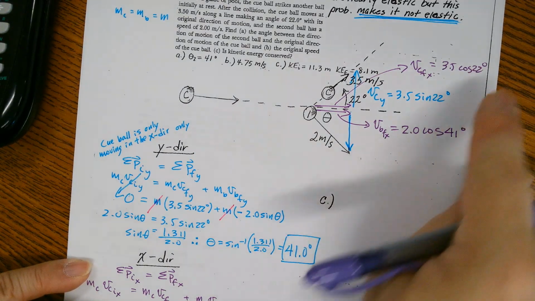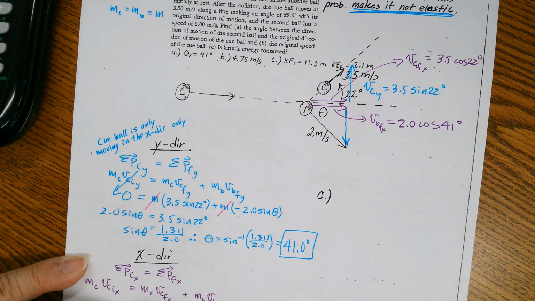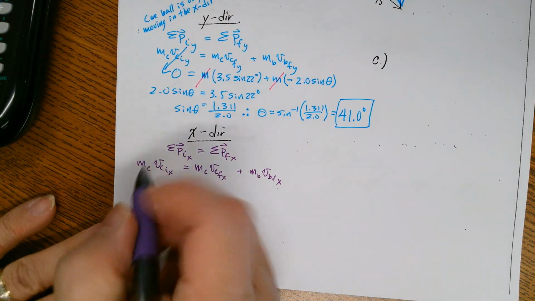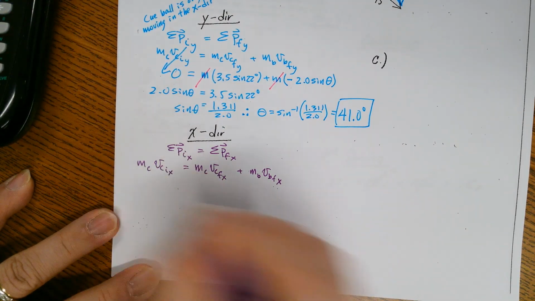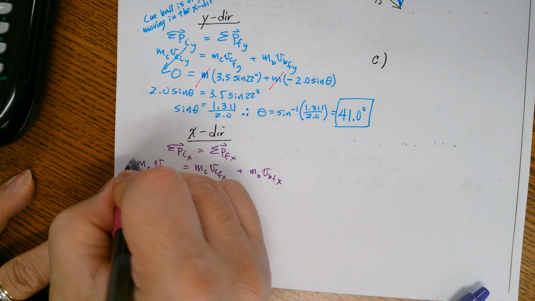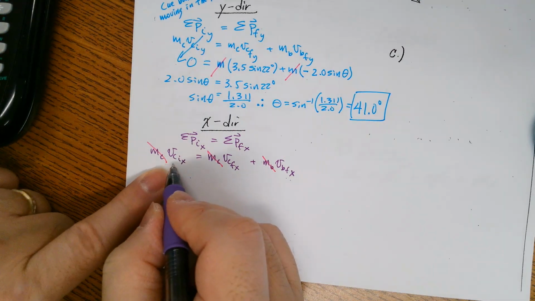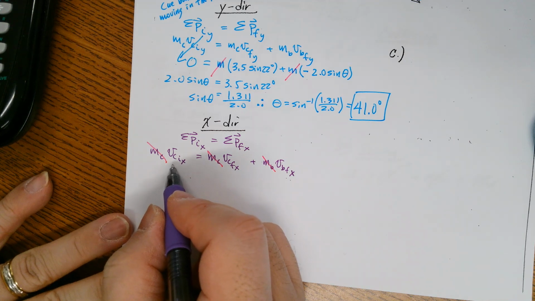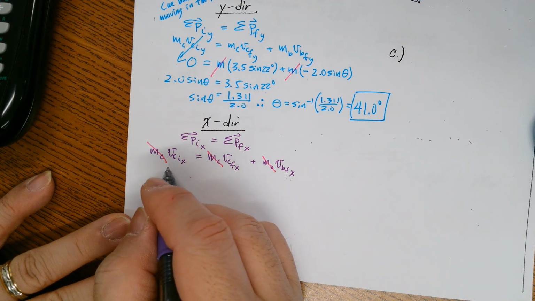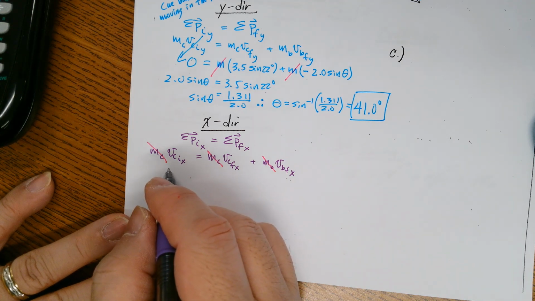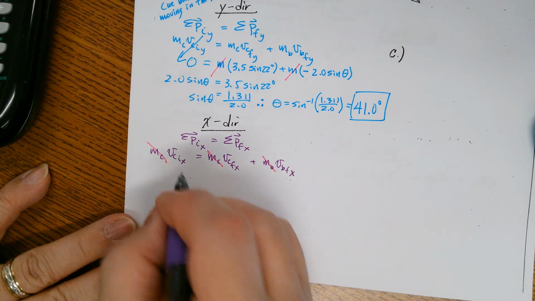Therefore, we can use these in here. And this one, the mass of the cue ball again and the mass of the incident ball can all cancel out. So the velocity of the cue ball initially happens to be, we don't know, huh?